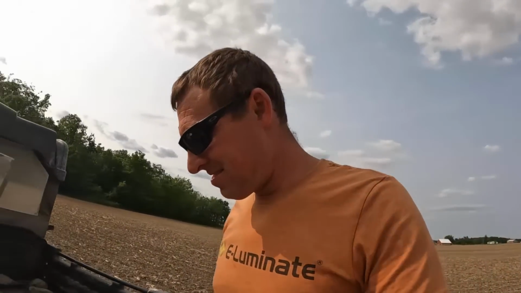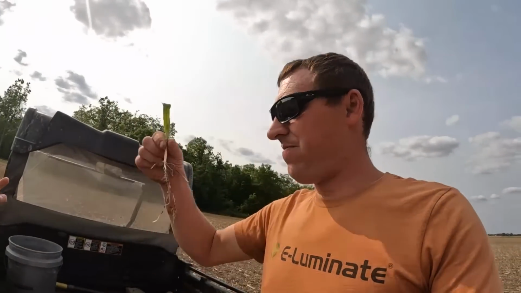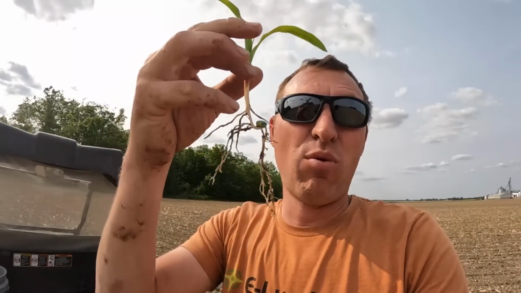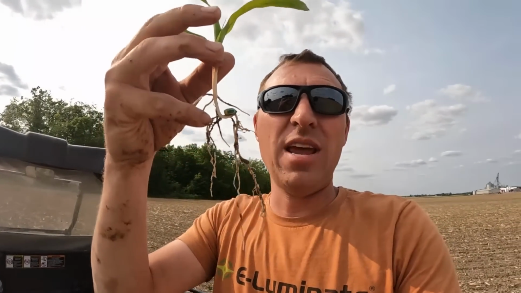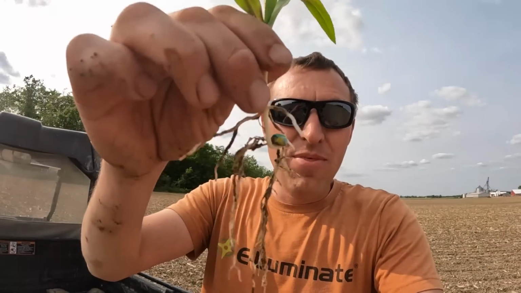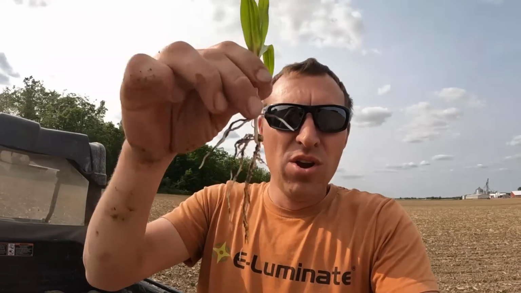What V stage do brace roots start? Well, so these nodal roots would actually be what you would consider brace roots, or the same thing as brace roots, right? So you're thinking of brace roots as the ones coming out of the stalk, coming down above the soil surface. Well, those are nodal roots. They're the same thing. They just start above because the nodes have at that point become above the soil surface. So these roots right here coming out the top, those are the first nodal roots.